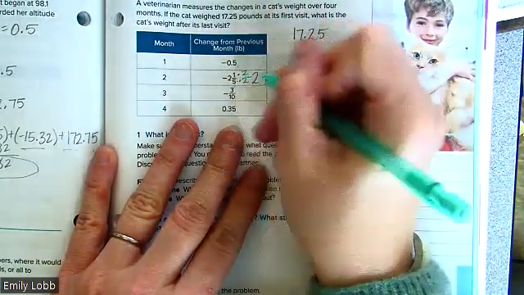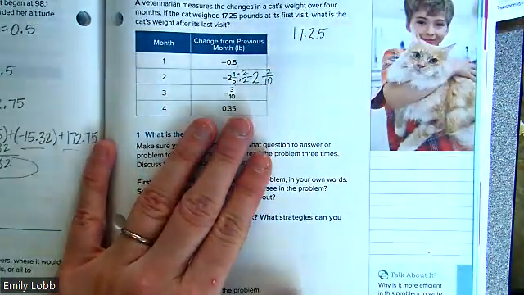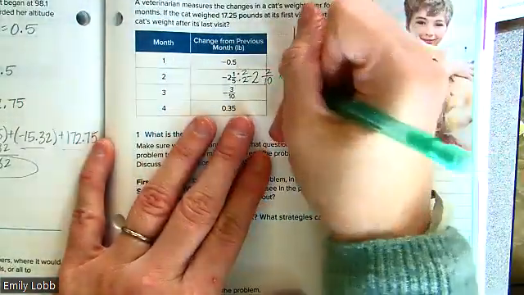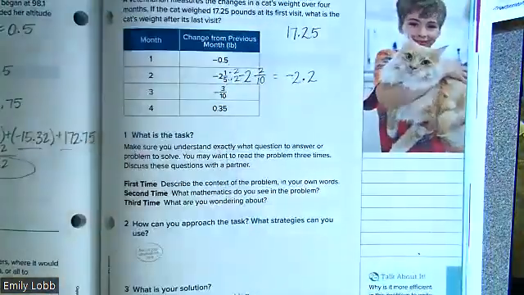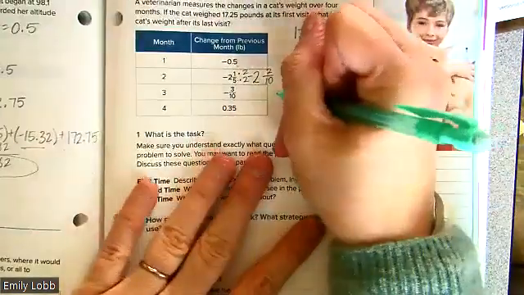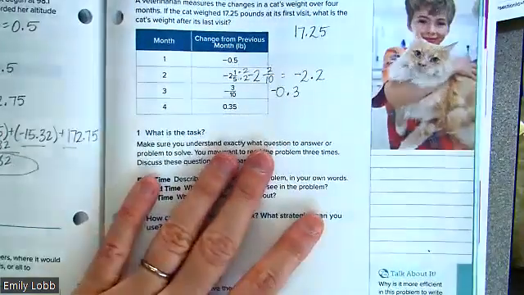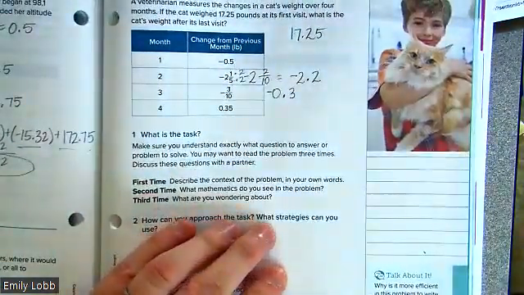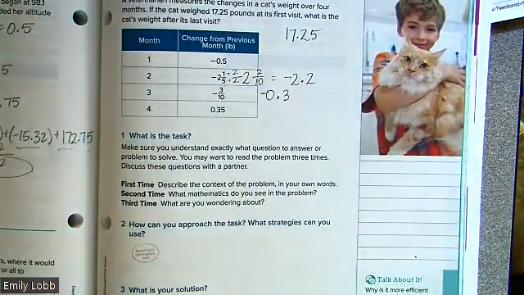So 1 times 2 is 2. I'm writing negative 2 and 2/10. I can do that as a decimal too. And 2/10, isn't the 2 in the tenths place? Negative 3/10. Isn't the 3 in the tenths place? And now everything is in its correct spot.